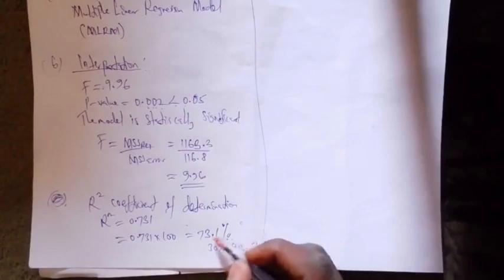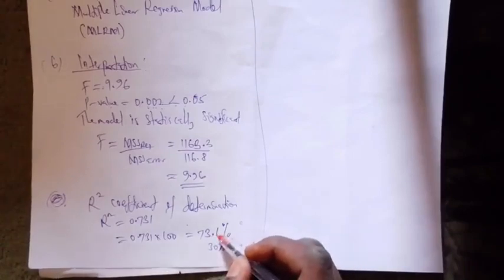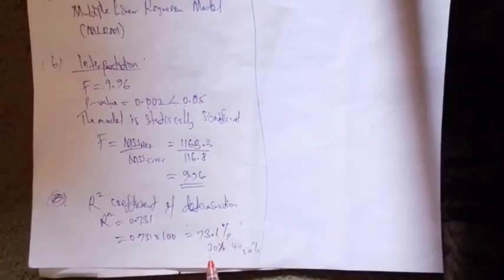Meaning 73.1% of the variation in gross earning is explained or can be attributed to the independent variables, and the independent variables are three since it is a multiple linear regression model. These are promotion cost, production cost, and season, x1, x2, x3 respectively. We are done with R.